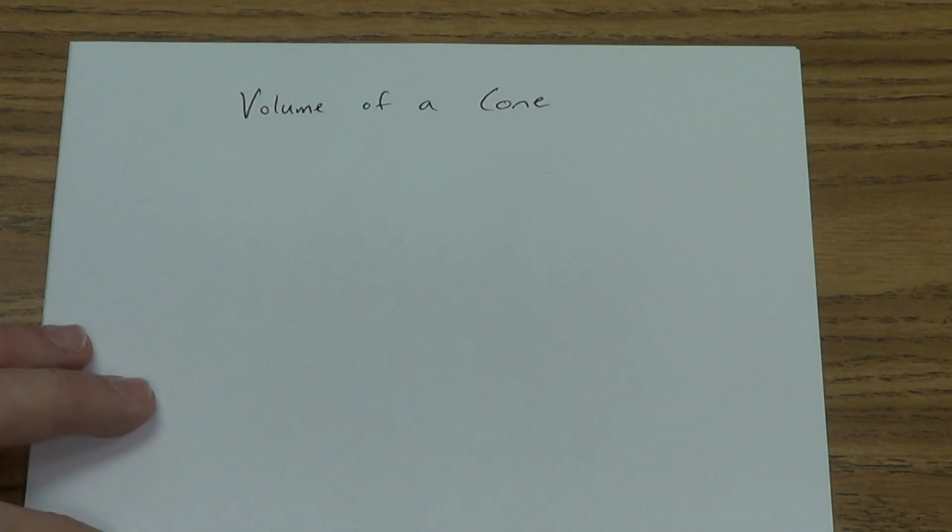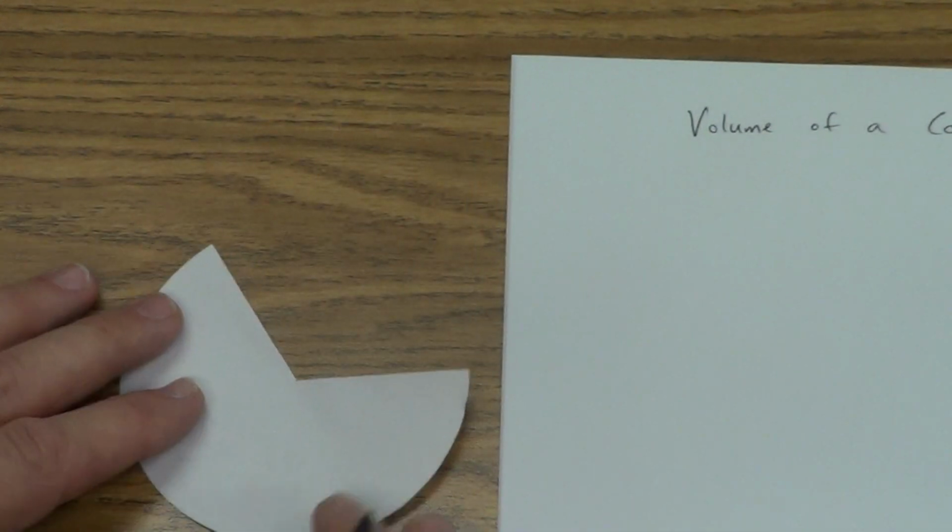Okay, we're going to do volume of a cone. Hopefully you watched surface area of a cone first. If not, I would suggest watching it first, because I've already explained how the L comes from the big R. I showed you the little shapes and how we fold them together to get the height. This is probably the easiest one to show you.